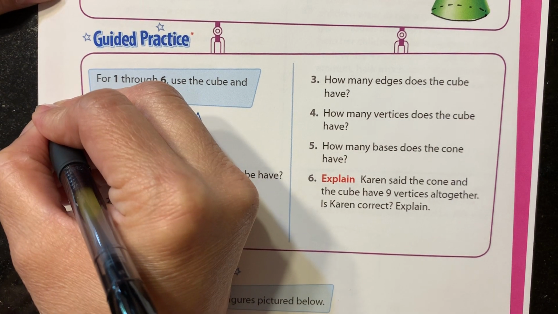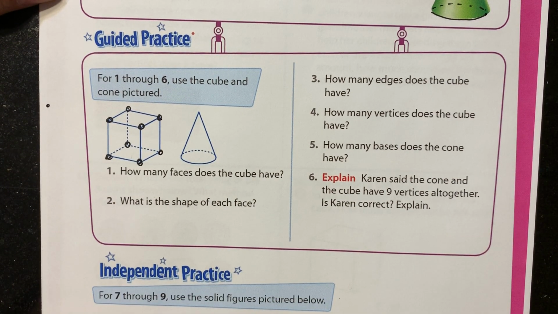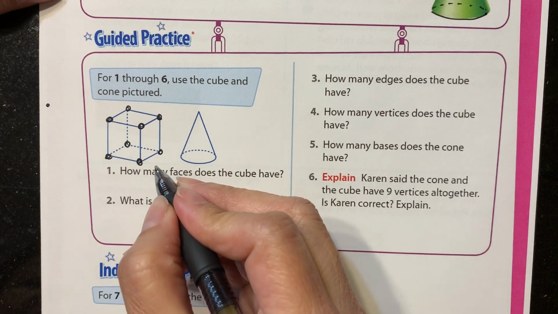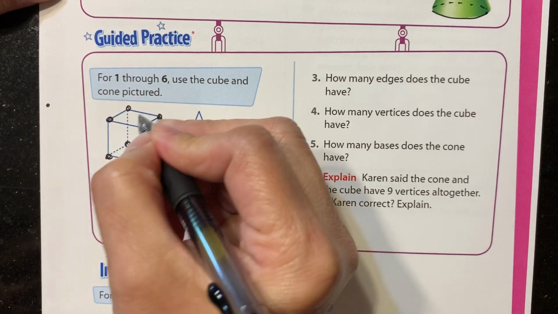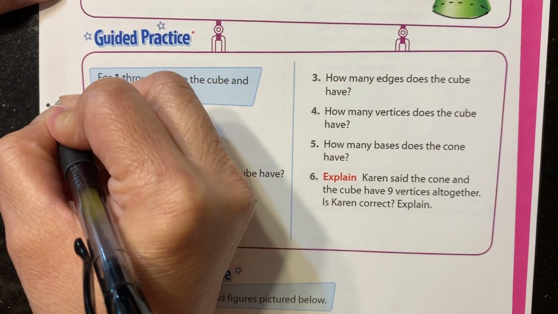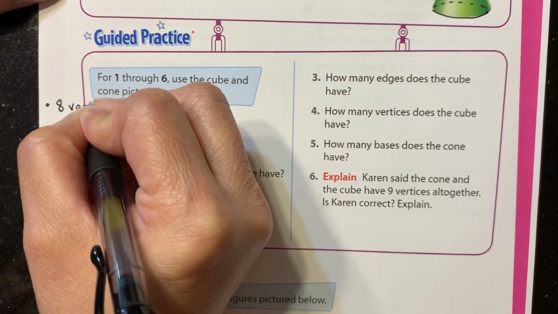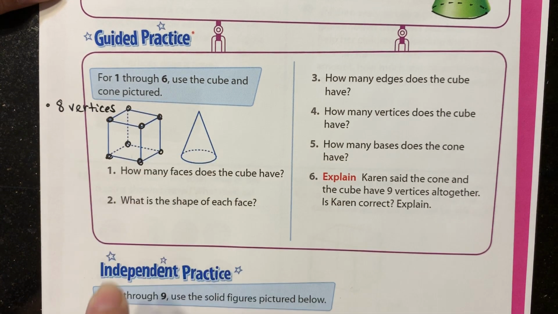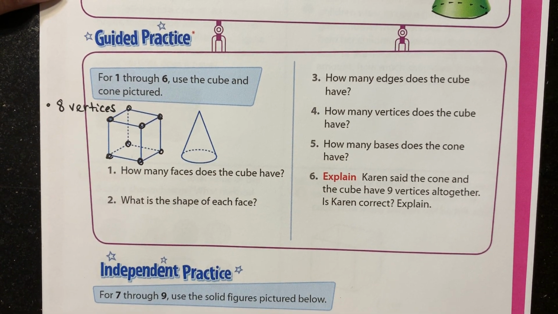And we're going to write some bullets here for the cube. This is the cube, and we're going to write down what we find. So in the first one, I see 8 vertices, so I'm going to write that in. 8 vertices. Now remember, this is going to be helping you for this entire lesson and for these questions here.